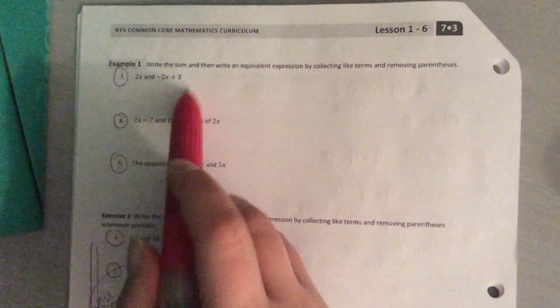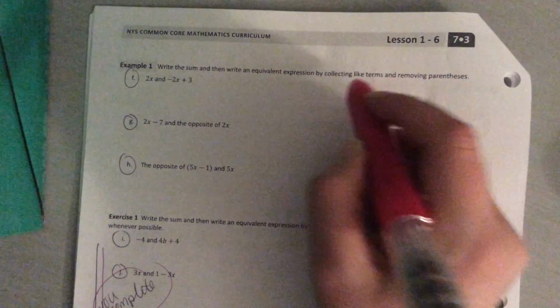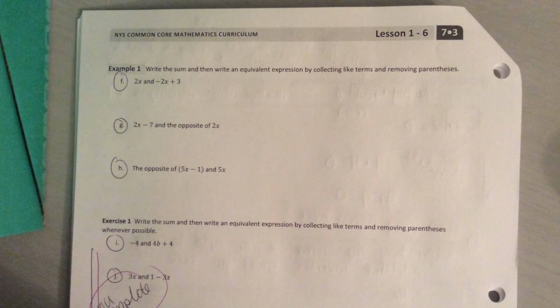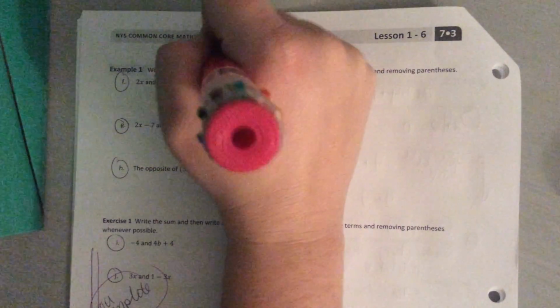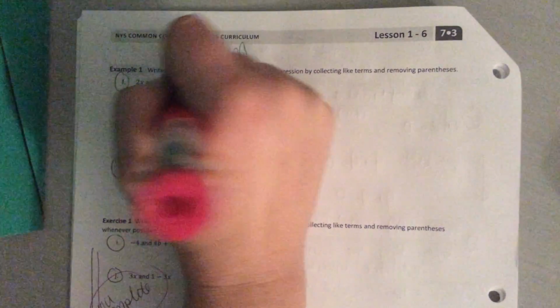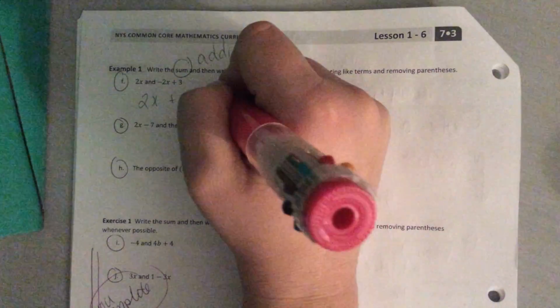So example 1, write the sum and then write an equivalent expression by collecting like terms and removing parentheses. Okay. So write the sum. So sum is adding. So it's 2x plus negative 2x plus 3. Okay, so we're collecting like terms.